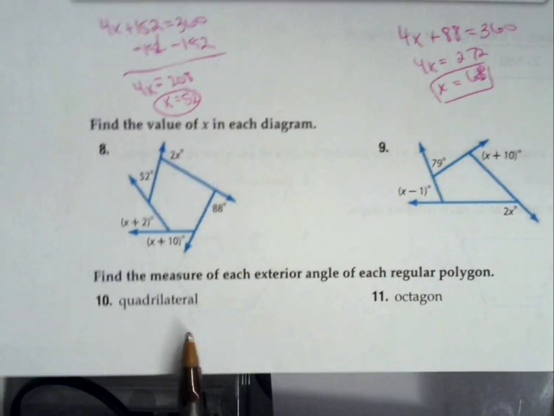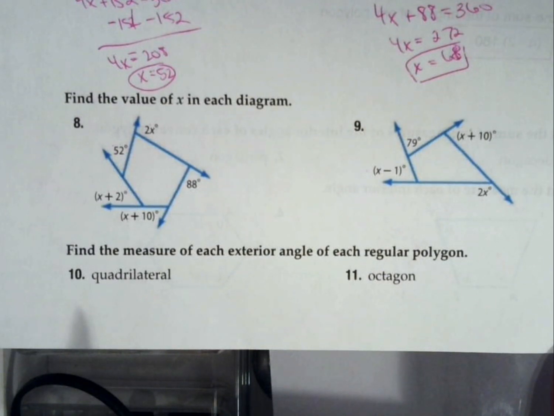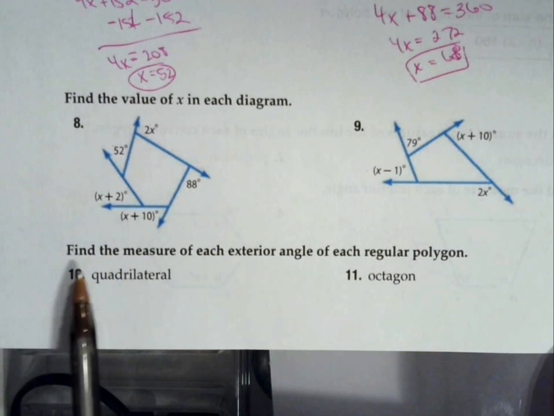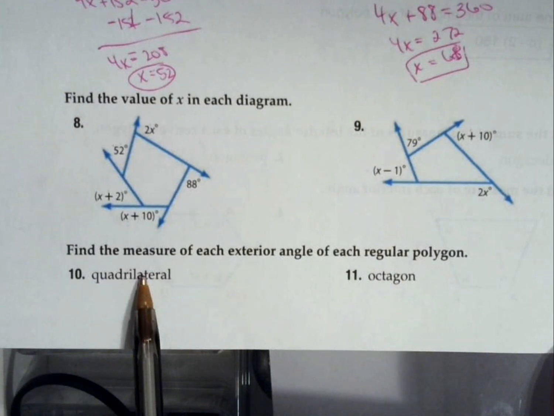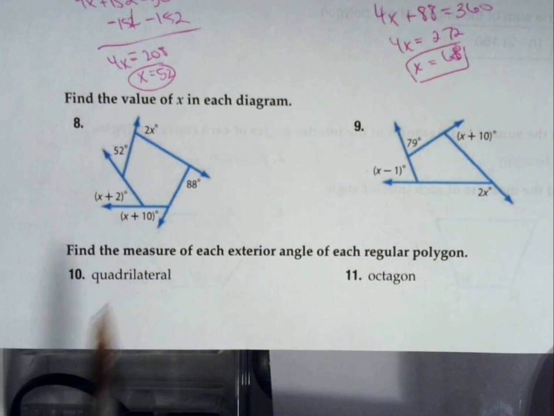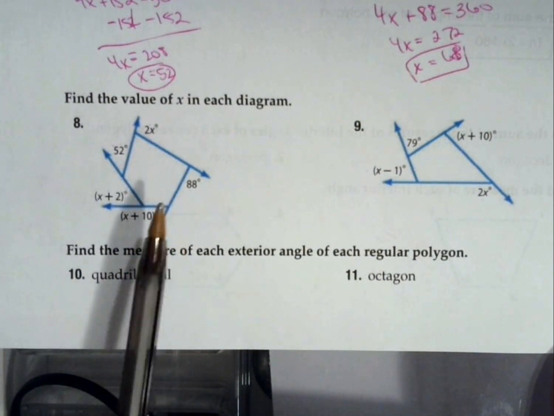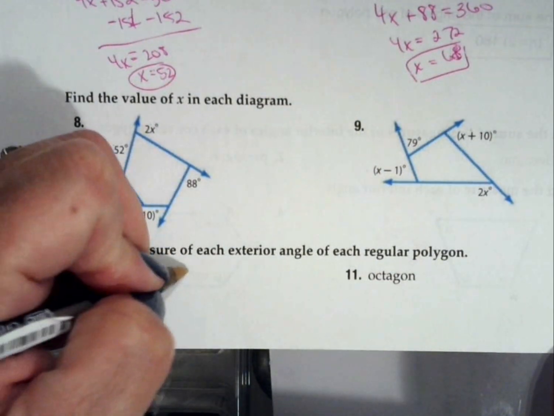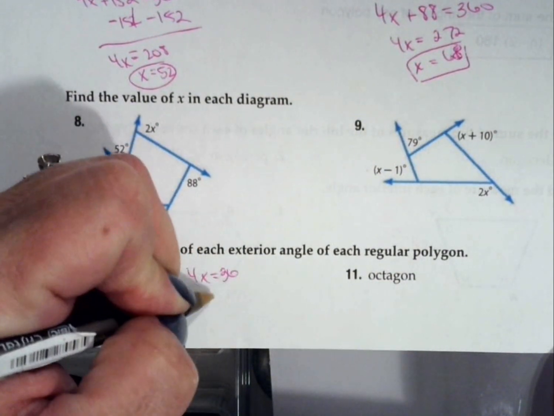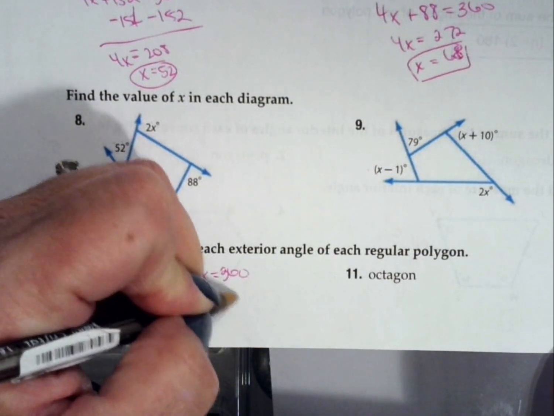And on the last two questions, find the measure of each exterior angle of each regular polygon. Again, since it equals 360, I need to know how many sides this has. A quadrilateral has 4 sides. If it has 4 sides, then it has 4 exterior angles because the exterior angles are at each vertex. So all I have to do is 4x equals 360, solve that, x equals 90.